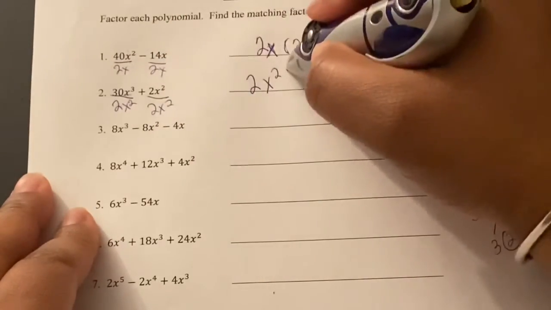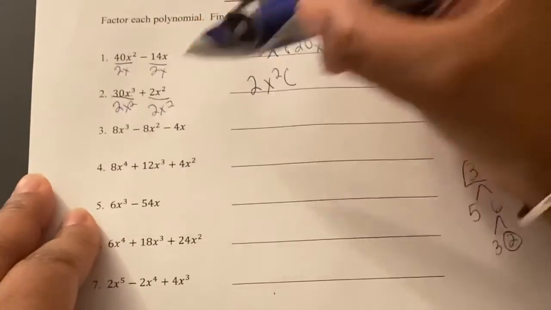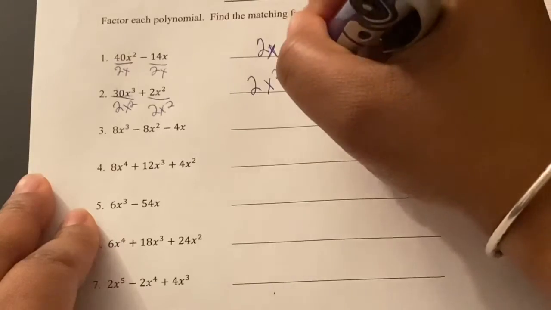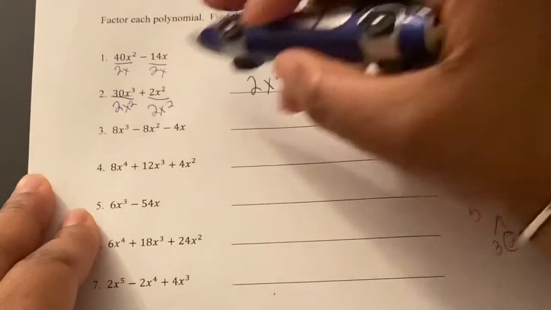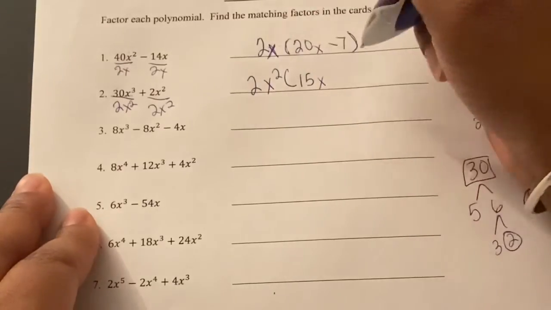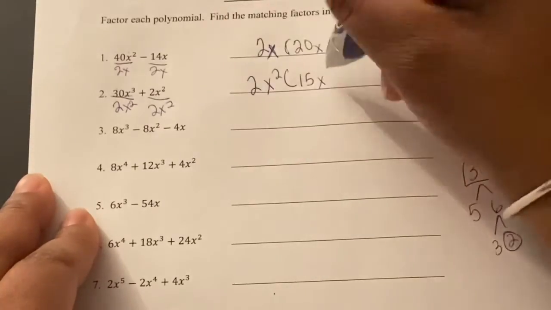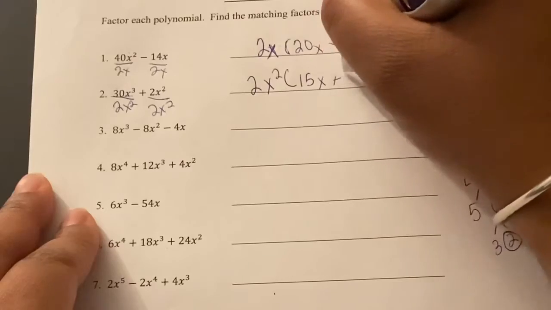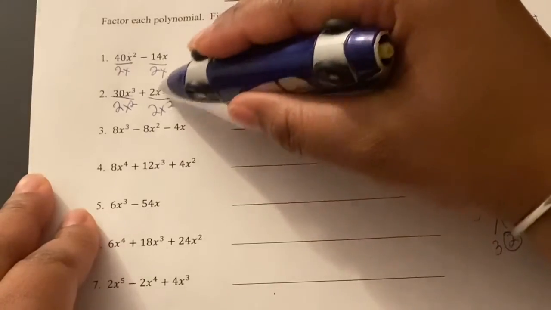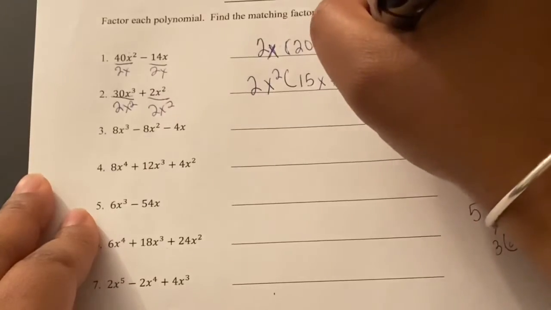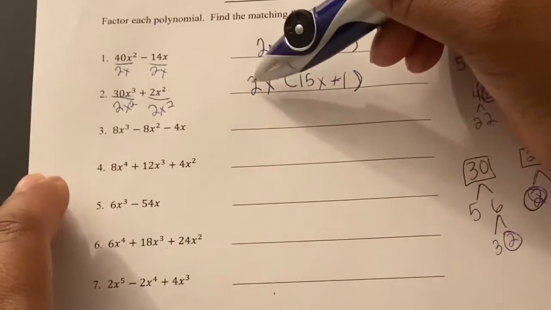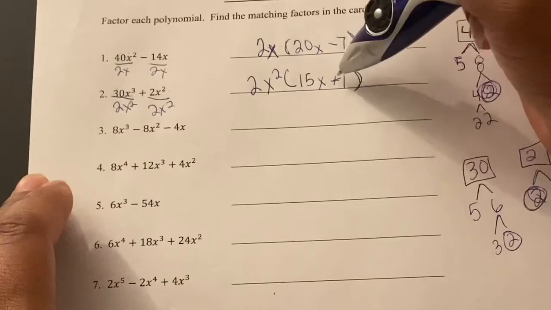What do I have left? 30 divided by 2 is 15. X cubed divided by x squared is like saying 3 minus 2, which is 1, so 1x is left. And then 2 divided by 2 is 1, positive 1. And x squared divided by x squared is like saying 2 minus 2, which is 0, so there are no x's left here. So I have two factors, 2x squared and 15x plus 1.